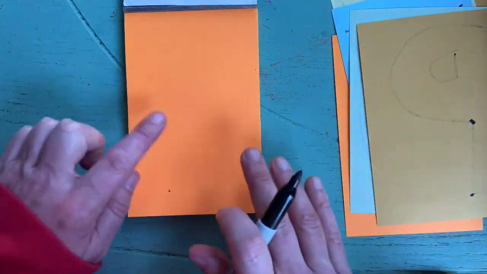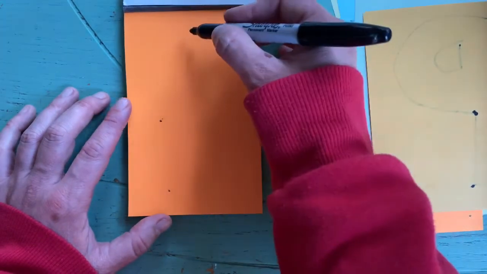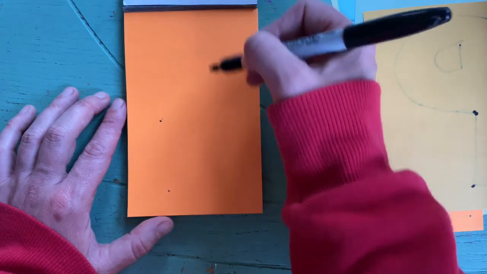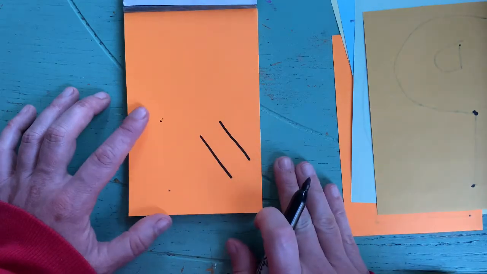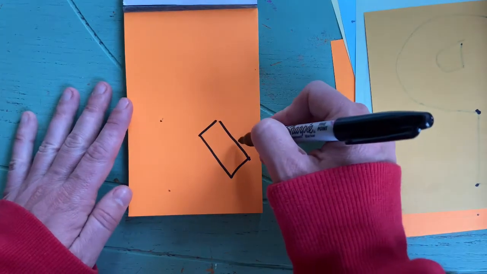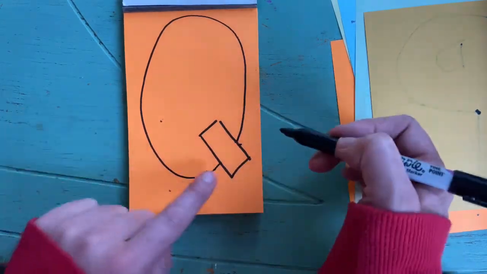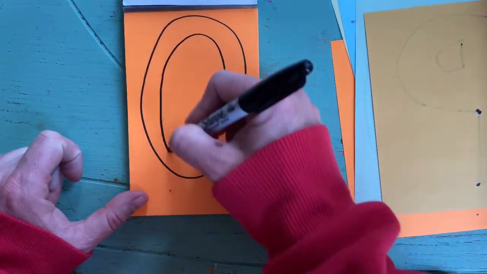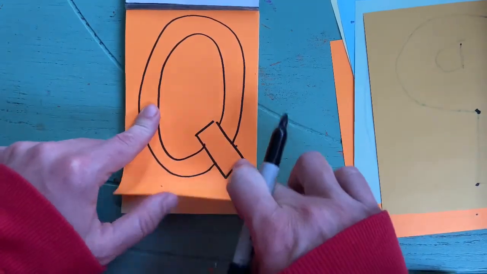Okay, Q is tricky. Watch me do Q. So what I'm gonna do for Q is I'm gonna start down here and I'm gonna do 2 diagonal lines right next to each other. Then I'm gonna make them connect on the ends like a little line. Now, all I'm gonna do is start in the middle of this diagonal line. I'm gonna do a big circle and then I'm gonna come back to this side and make it look like I jumped over that diagonal line. And then I'm gonna do the same thing again, like that. So it's like an O with a little stick through it right here.